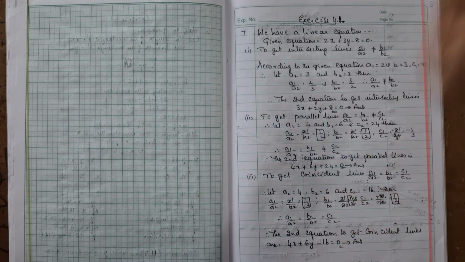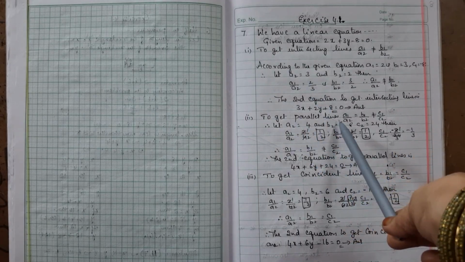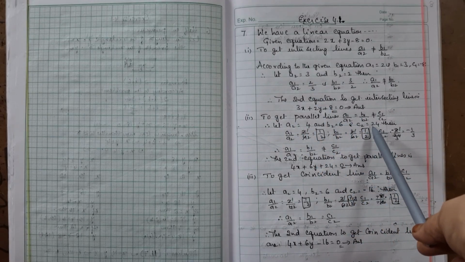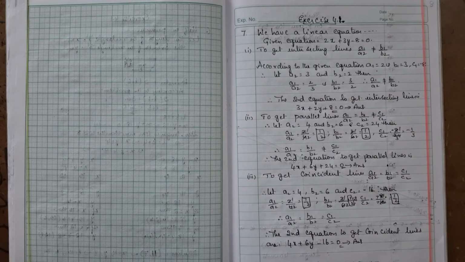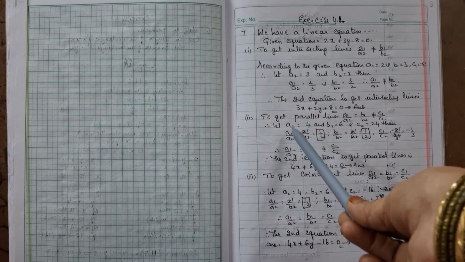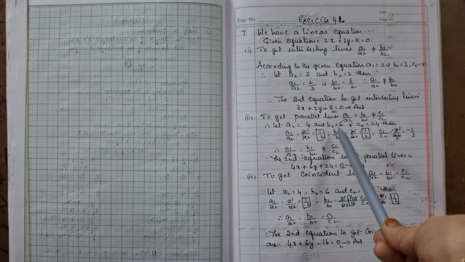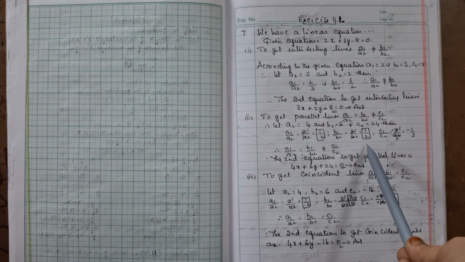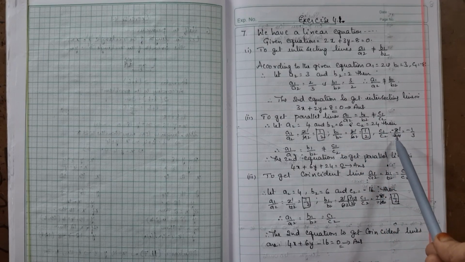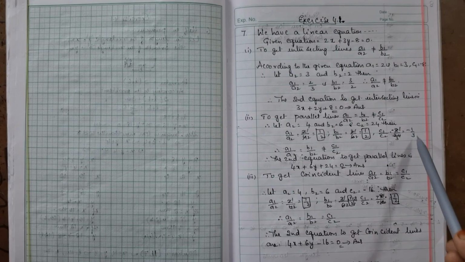Now the second one is parallel lines. What is the formula to get parallel lines? A1 by A2 is equal to B1 by B2 is not equal to C1 by C2. They are not equal. So C1 by C2 is not equal. So I should take A2 and B2 values in such a way that whatever value I get for A1 by A2, the same value I should get for B1 by B2. So I took A2 as 4, B2 as 6 and C2 as 24. A1 by A2, 2 by 4, 1 by 2 I got. B1 by B2, 3 by 6, 1 by 2 I got. C1 by C2, minus 8 by 24, that is minus 1 by 3 I got.